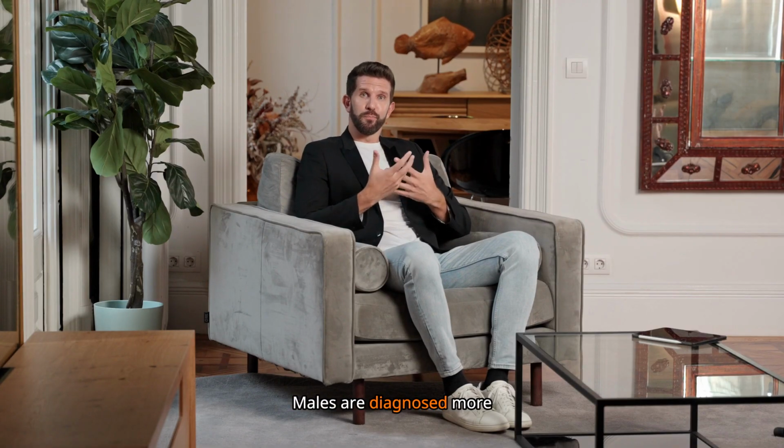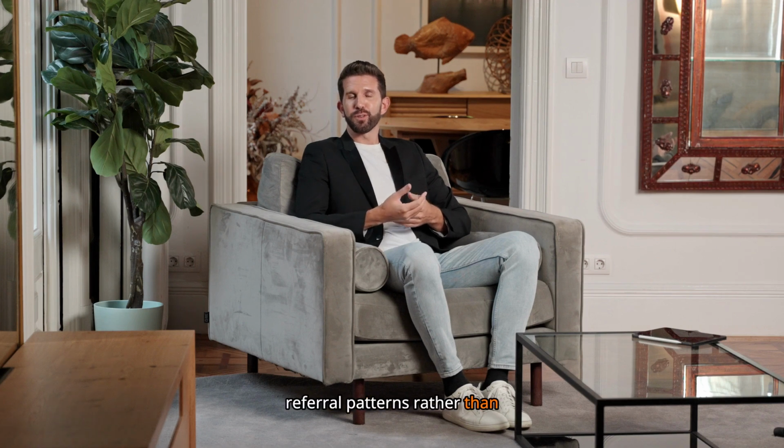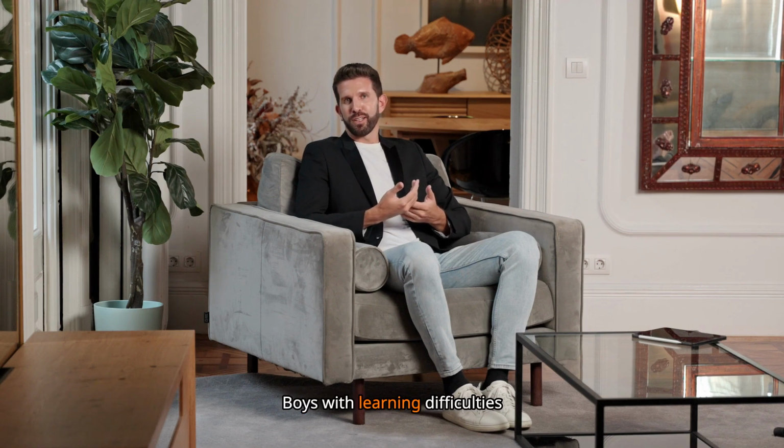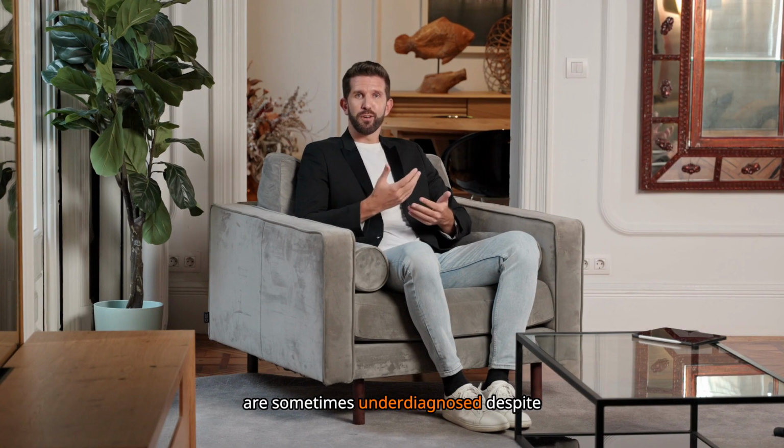Males are diagnosed more often than females, although the gap may reflect referral patterns rather than true prevalence. Boys with learning difficulties are often identified earlier because their struggles may be accompanied by behavioral problems that draw attention. Girls, who may be quieter or more compliant, are sometimes underdiagnosed despite significant challenges.